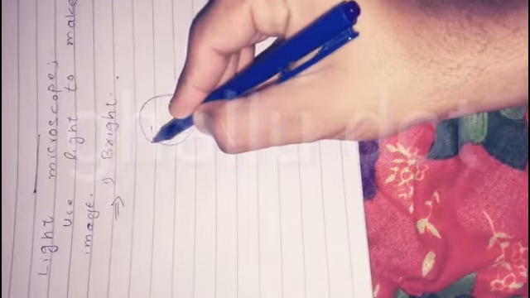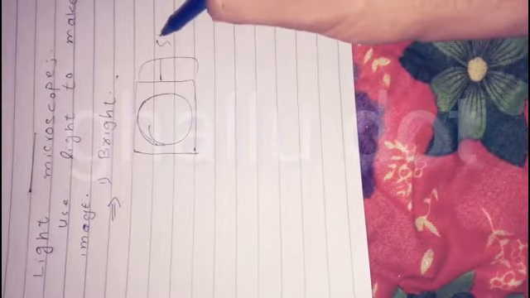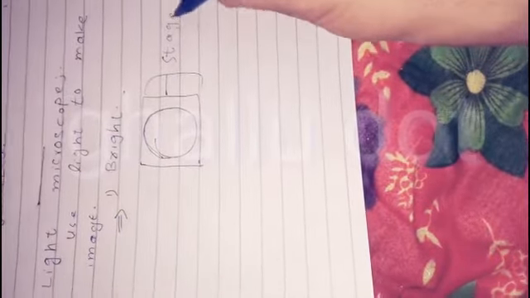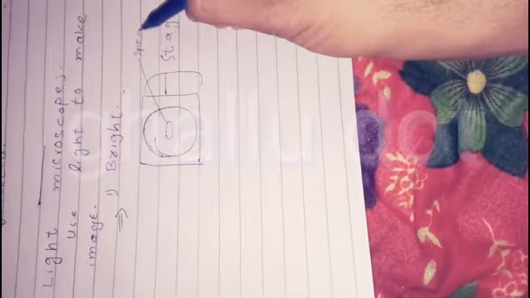What is the bright field microscope? Here is a stage of a microscope where an object is placed, and light from the light source will focus on the whole stage.